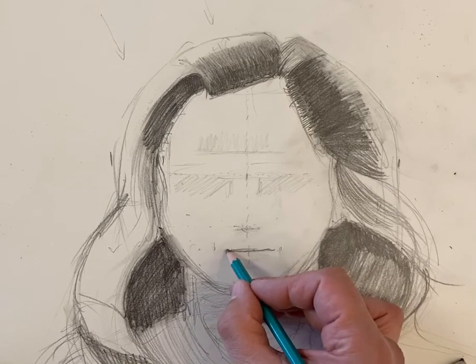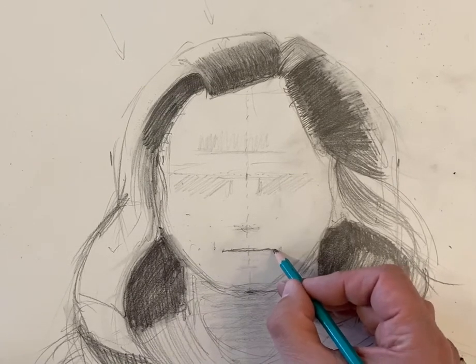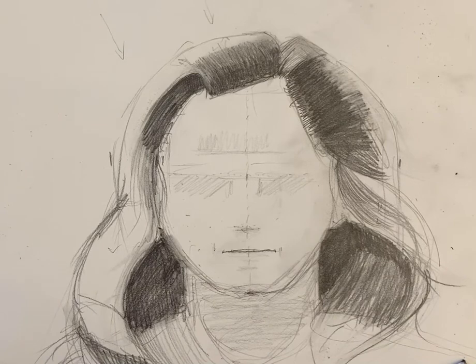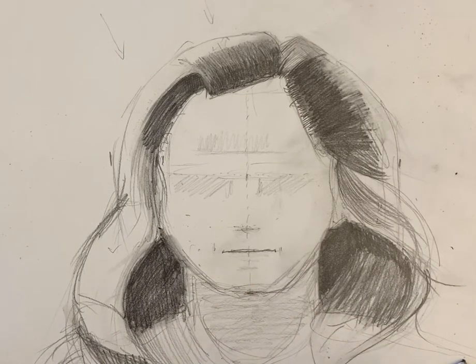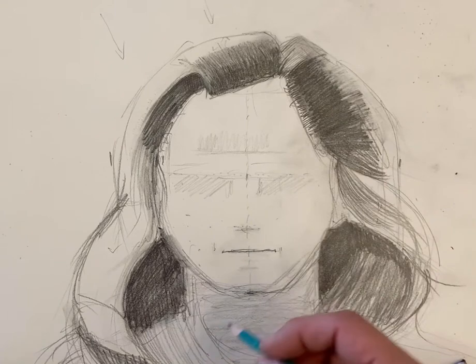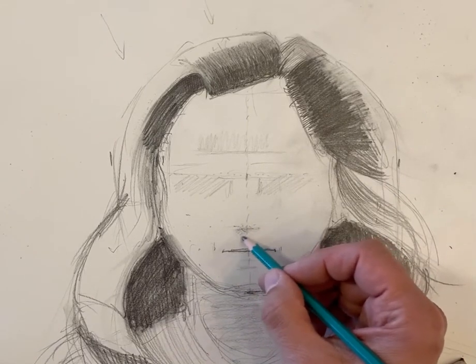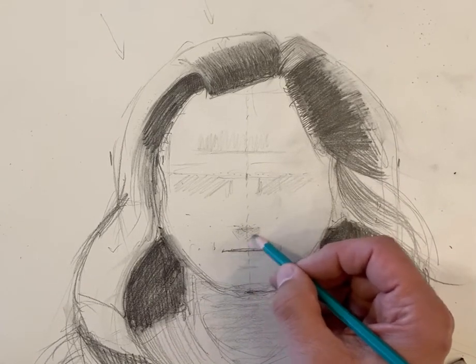It's important to think about value and where the darkest values are. And for her, the part of her lips is probably close to the darkest value that you'd find in her hair. It might be a little bit lighter, but you want to consider that. Whereas the shadow under her nose is not going to be. The hair is going to be lighter.